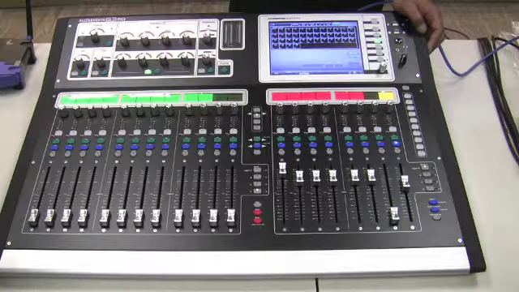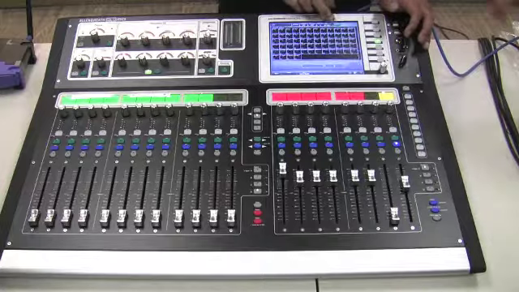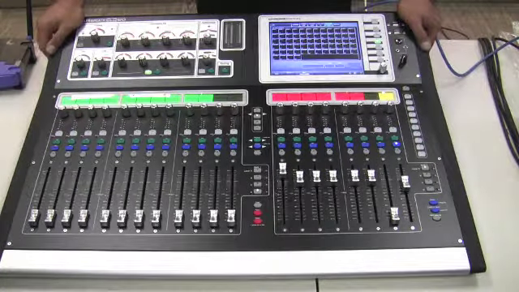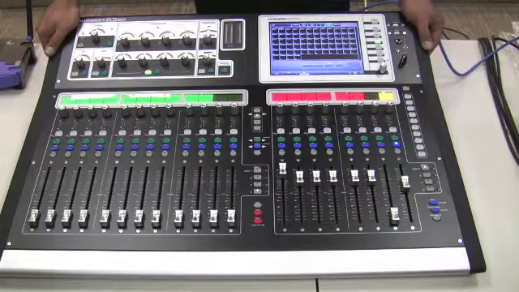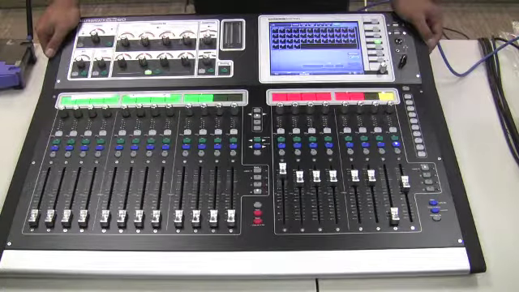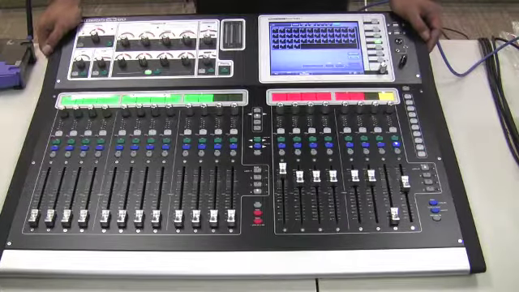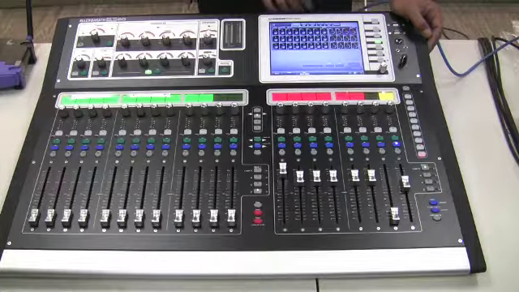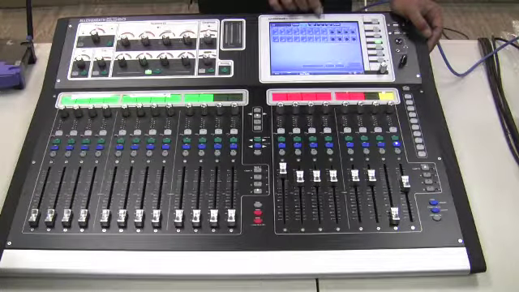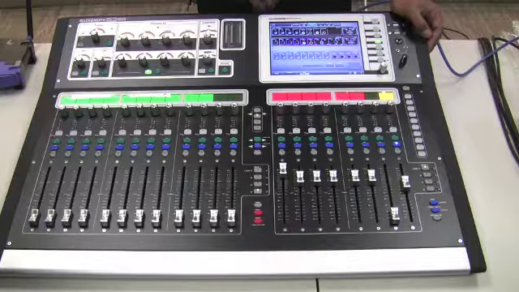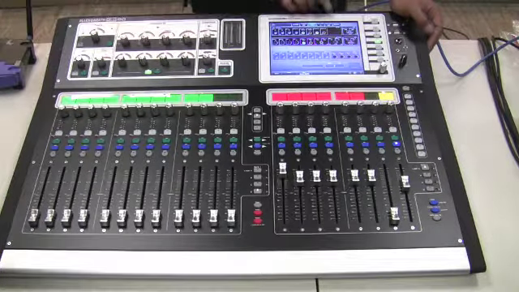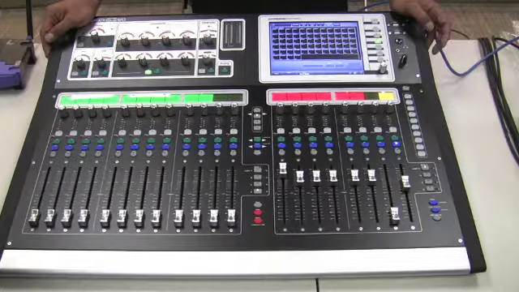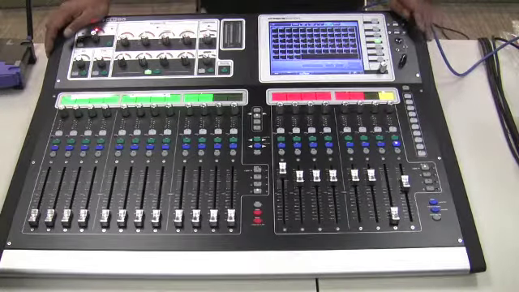Direct out for monitors. So what's the difference between the direct out for monitors and the monitor mix? Direct out for monitors is more of a recording situation. In this case, your main concerns would be D-Snake, if you ever add an expansion, and the surface ins and outs. And then when you get into your recording situation, obviously your I/O port, because the I/O port is where the card sits in.